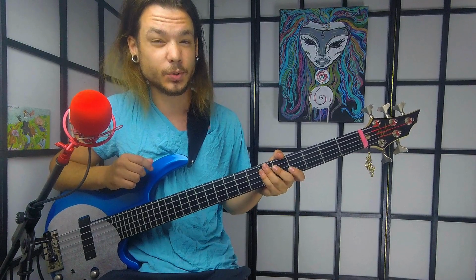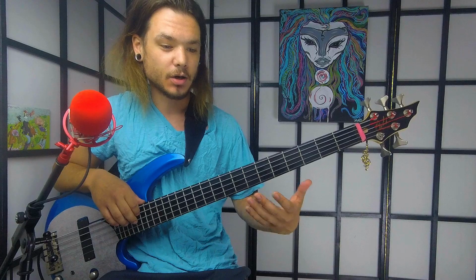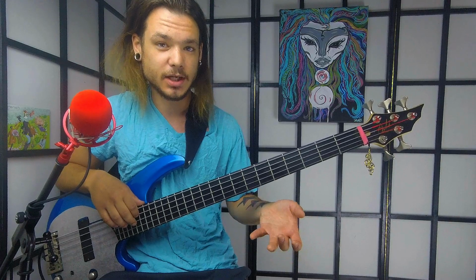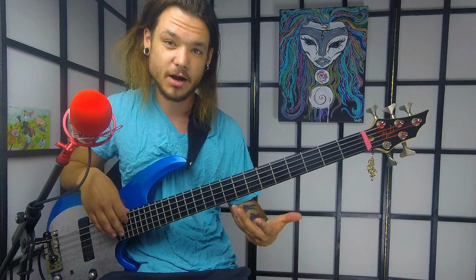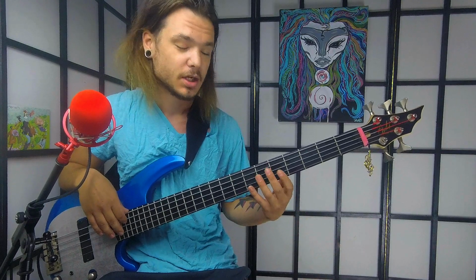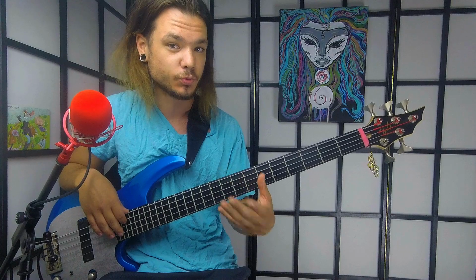Alright, so this week's lesson is about modular grooving. Now what is modular grooving? Modular grooving is to take a rhythmic pattern or even just a generic pattern that you haven't associated to rhythm yet, like we've been doing with our 50 basic slap bass patterns. Those are all generic patterns that are not associated to rhythms.